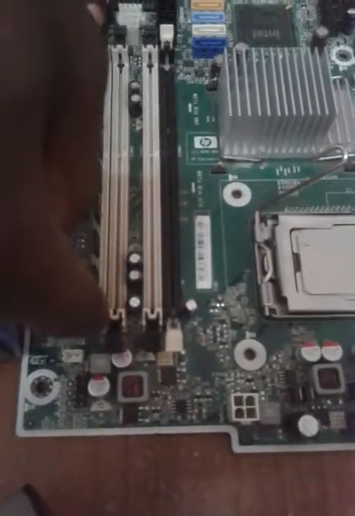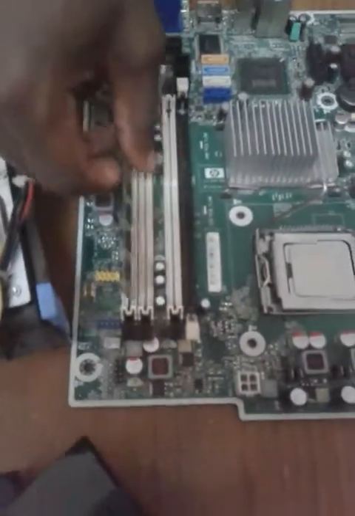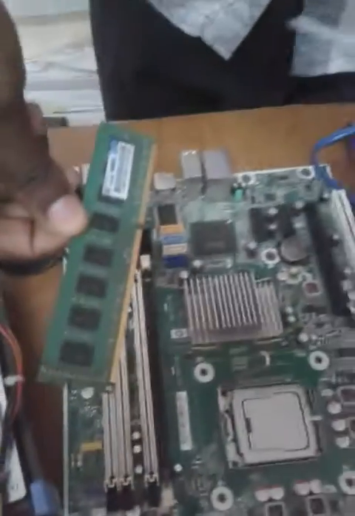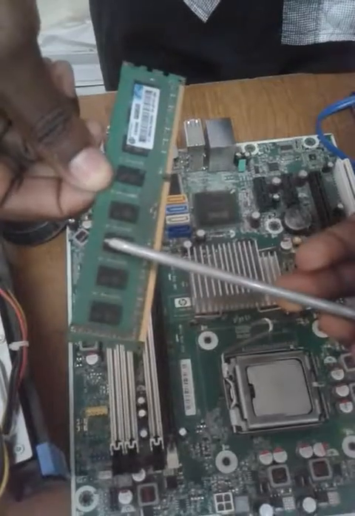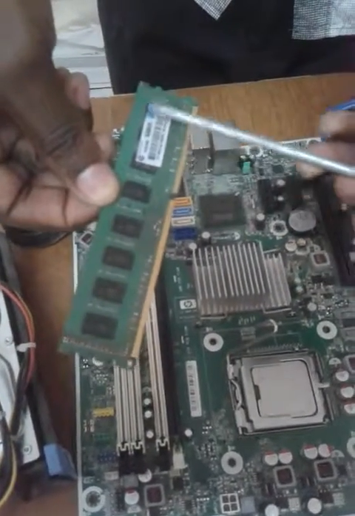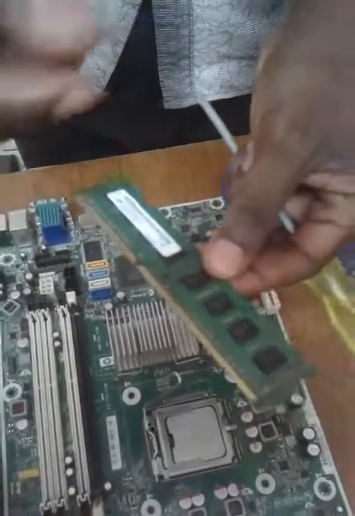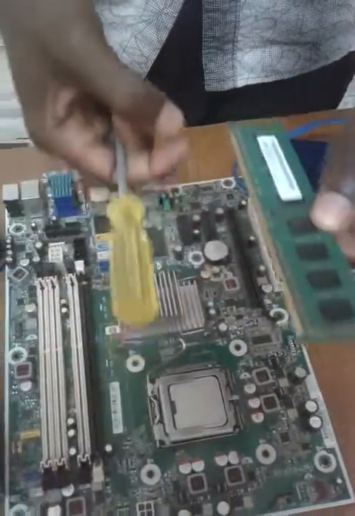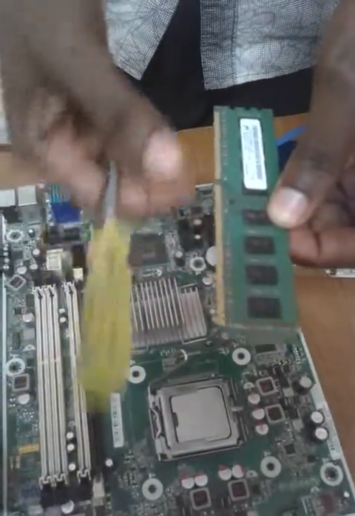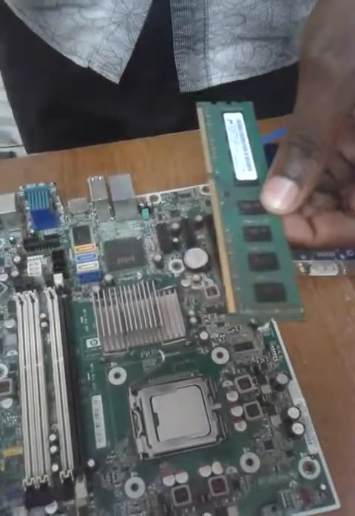Within the expansion slots, as you can see, we have the RAM itself. Our RAM has 8 chips. You can count even from there: 1, 2, 3, 4, 5, 6, 7, 8. The 8 can be used as cache memory for the RAM. Then the RAM itself has contacts that are responsible for writing and storing of data, so we don't have to touch them with our bare fingers.